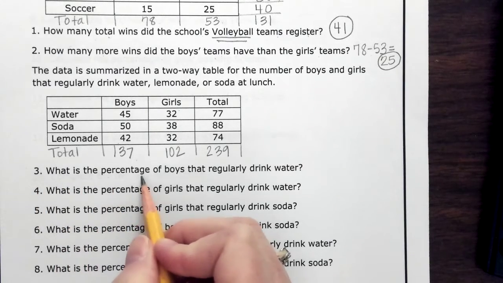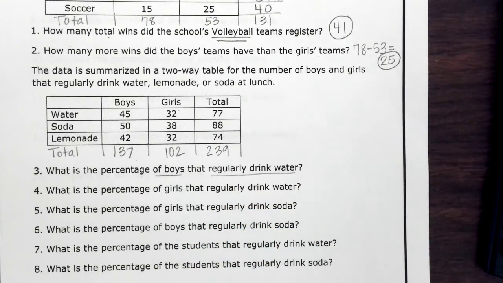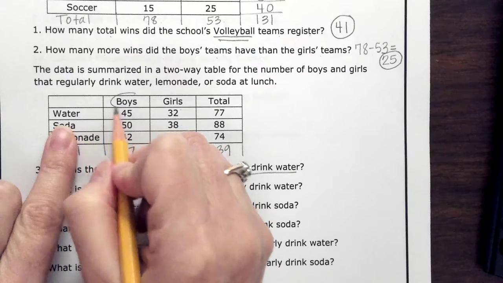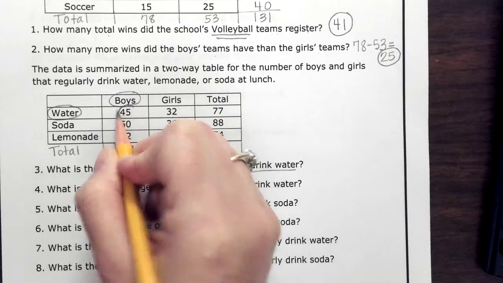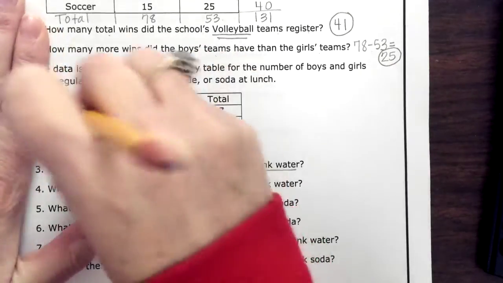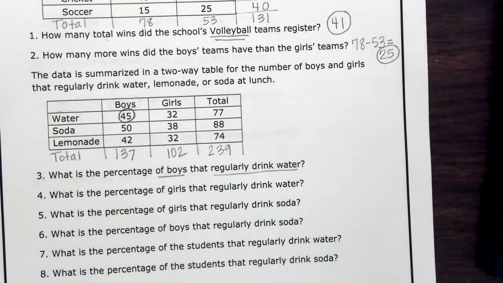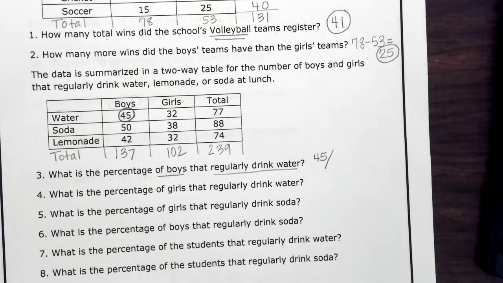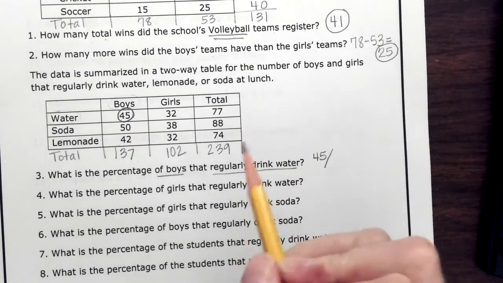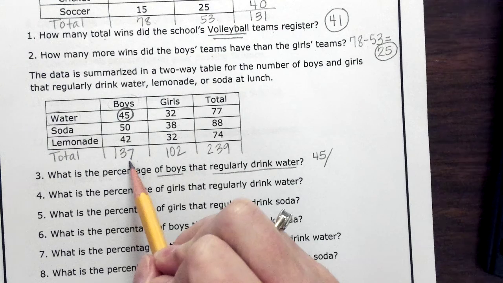Number 3, what is the percentage of boys that regularly drink water? Okay, so what I have is if I look at boys and I look at water, the number of boys that drink water is 45. So what I'm going to do is circle the numbers I'm going to use to find my percent. Now, 45 is the number of boys that drink water, so I'm going to use that number. The way that I know, you're always going to be dividing by a total. Now, what we have to figure out is, do I divide by the total 77 or do I divide by the total 137?